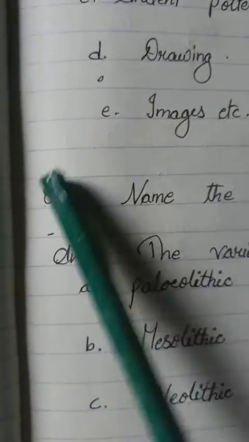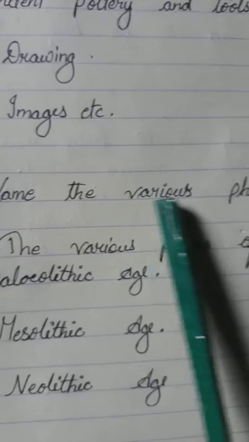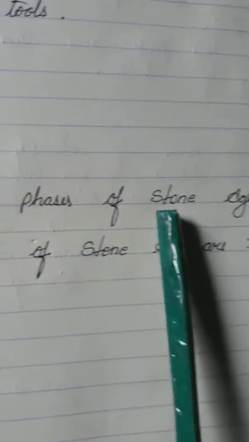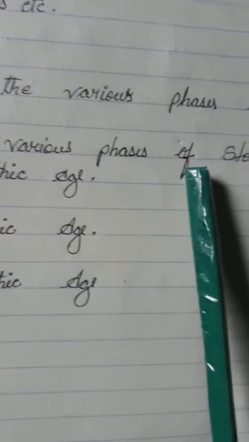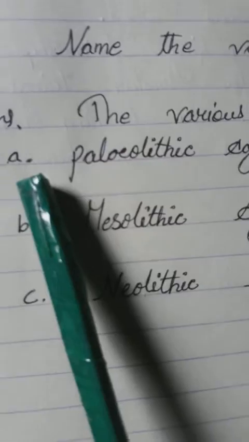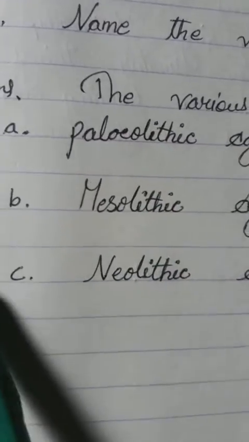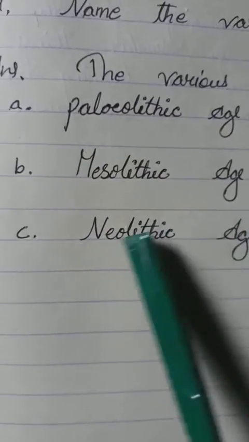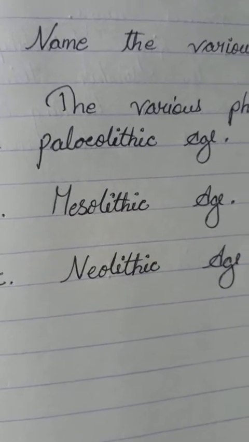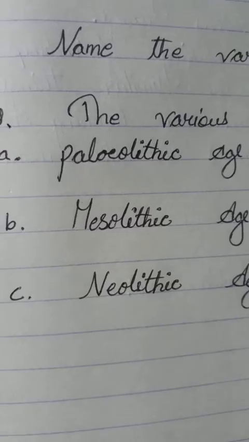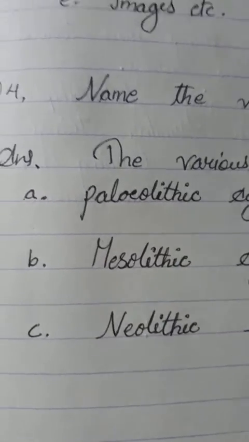Now question number 4. Name the various phases of Stone Age. The answer: the various phases of Stone Age are: A, Paleolithic Age, B, Mesolithic Age, and C, Neolithic Age. So only the extra questions and from your book short answer type questions will come. Alright?